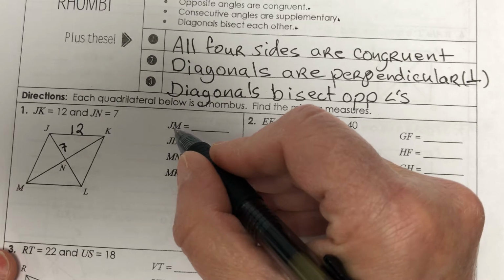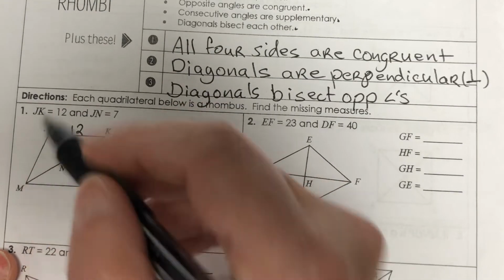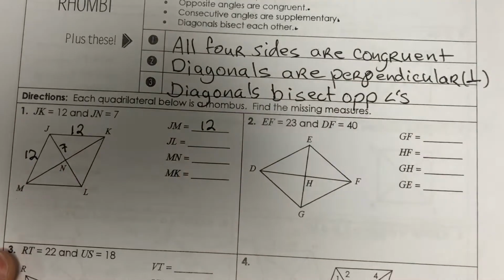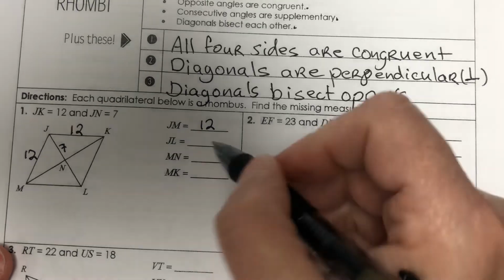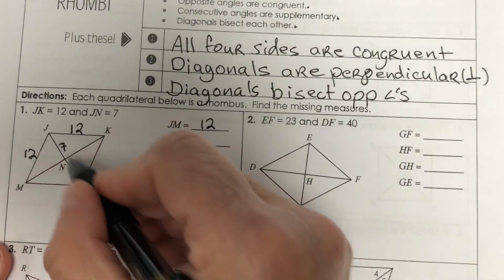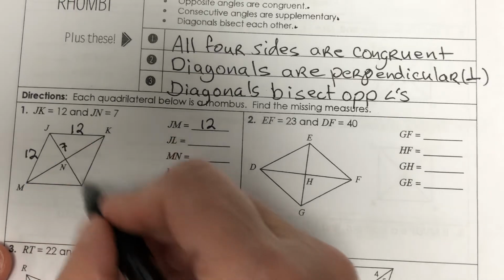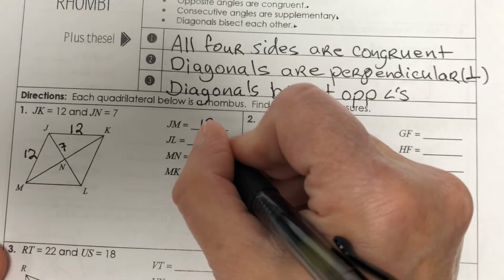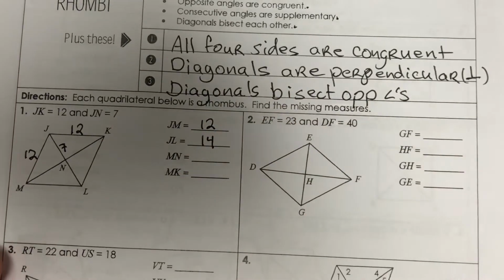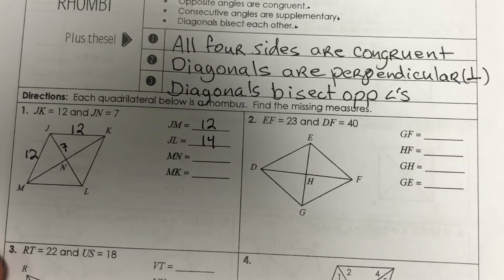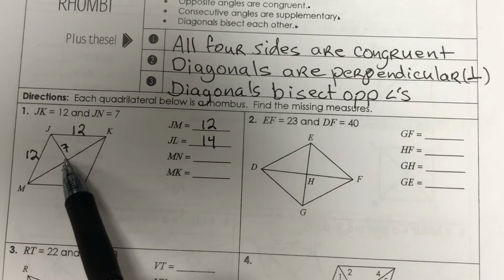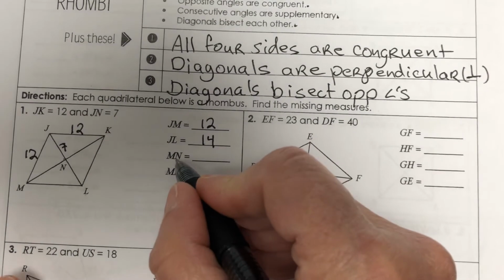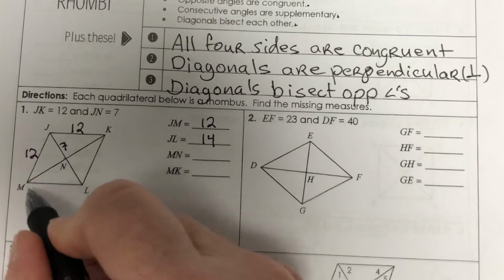They want to know JM. JM is 12. I like to put that on my picture and in the answer blank. JL, it's my whole diagonal. We just talked about that. Diagonals bisect each other, so the whole diagonal is twice that half. I did have a couple of people having some issues with that on the parallelograms. If you know half the diagonal, just multiply it by 2, and that gives you the whole diagonal. Okay, then they want to know MN.